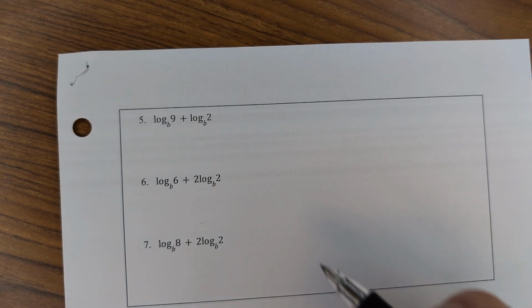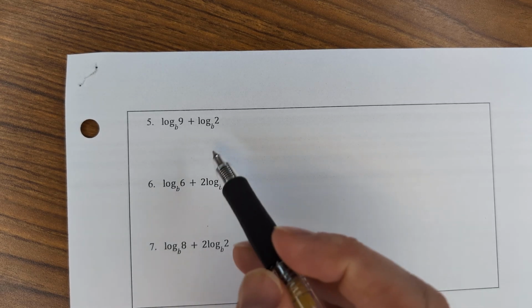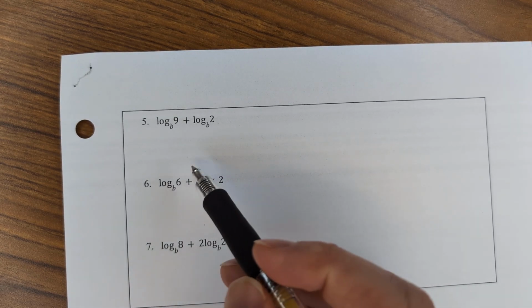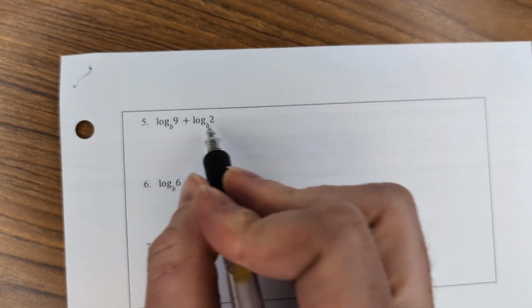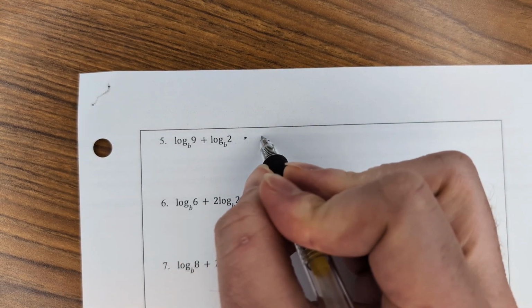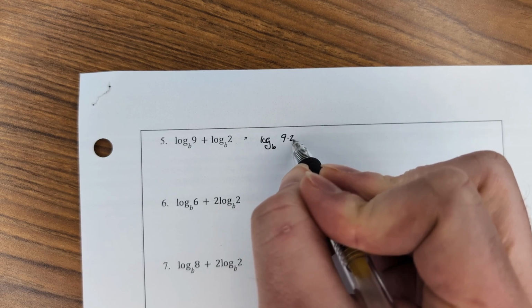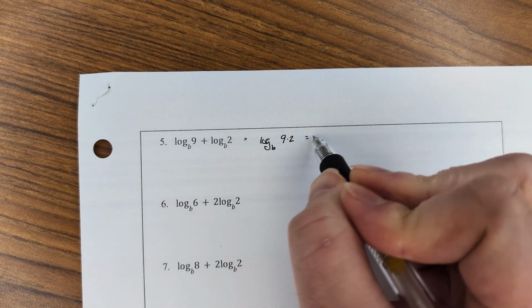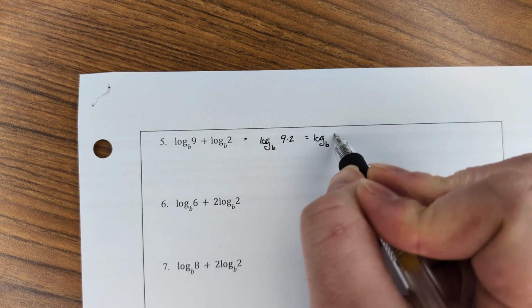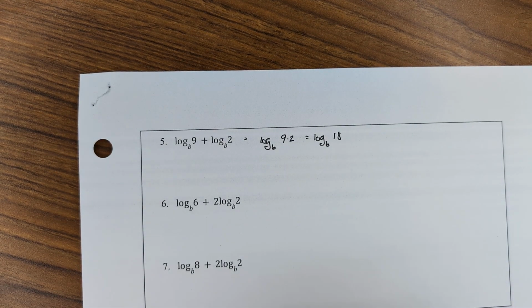Okay, so number 5, now we start getting numbers, so we can eventually actually evaluate and simplify. So no coefficients on this one, so we can go straight to the product rule. So log base b, product rule says multiply the things together, so 9 times 2. So this would be log base b of 18.